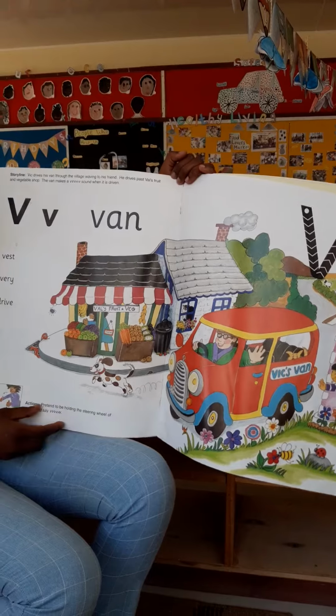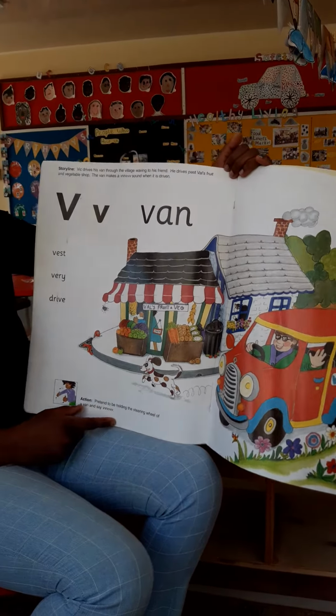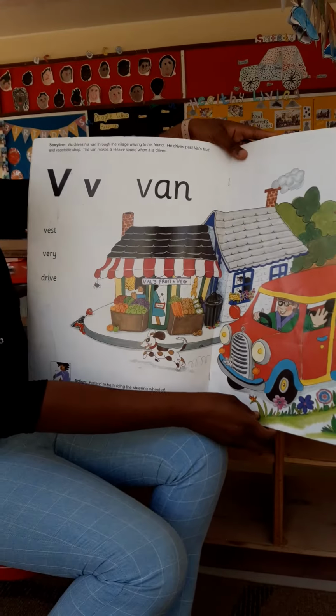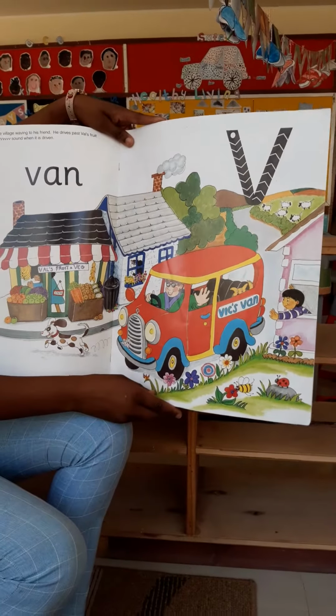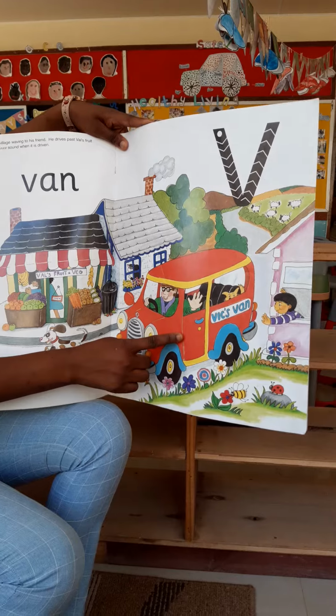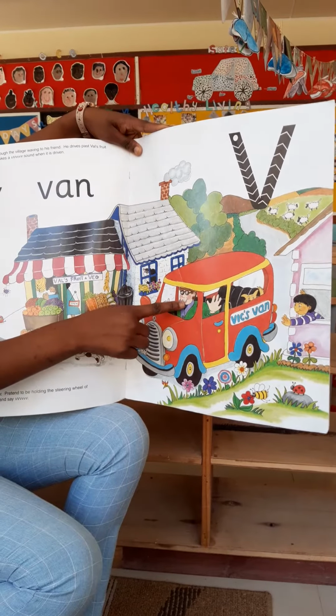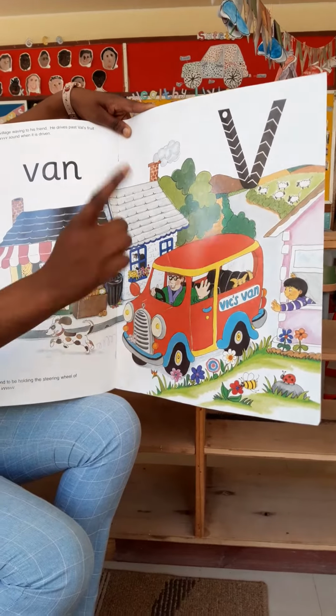Sound. Let's see the examples of sound. Van. Can you see the van? Yes, this is the van. Van. This is Vic. Vic is driving van along the village.